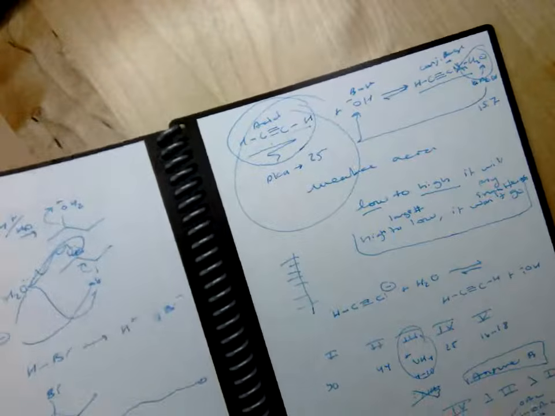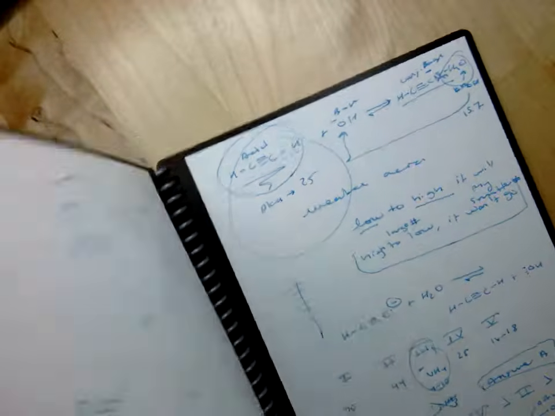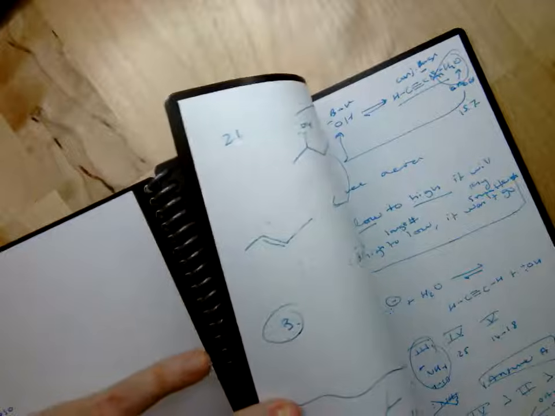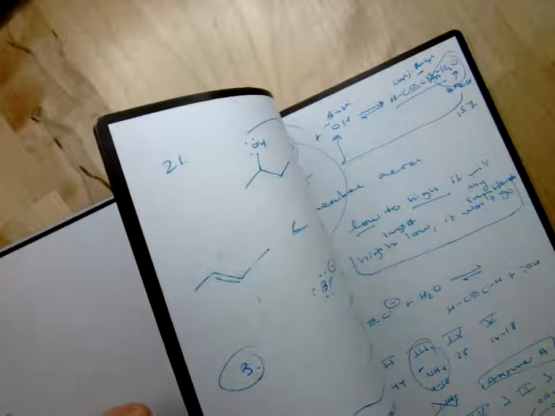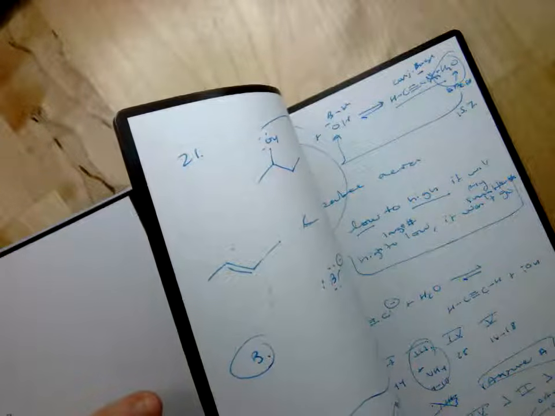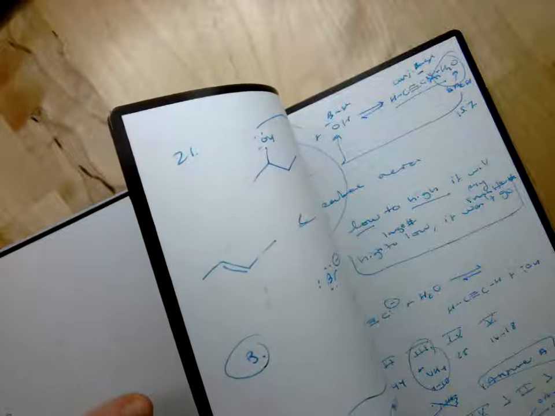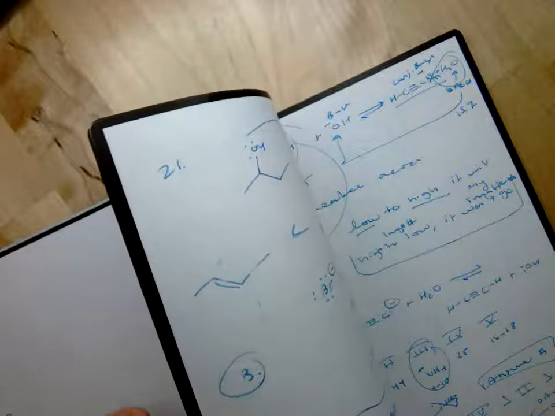Okay, and then for 26, predict the major products. Let's see which that was. The answer choice for 24 was A. And then for 25, the correct answer, also A.